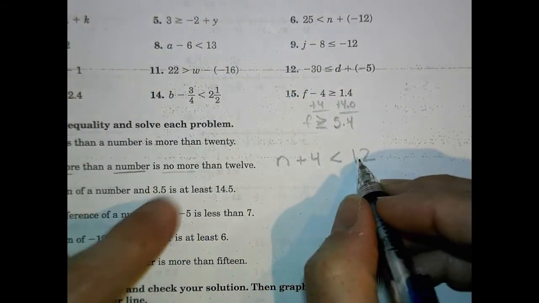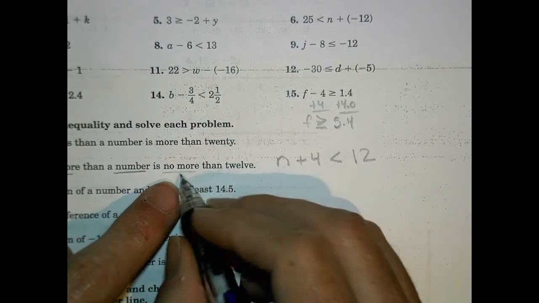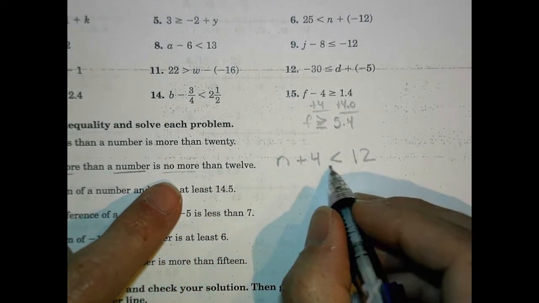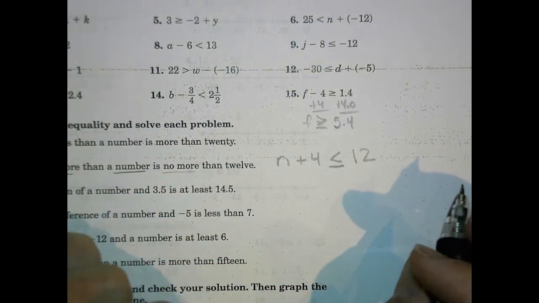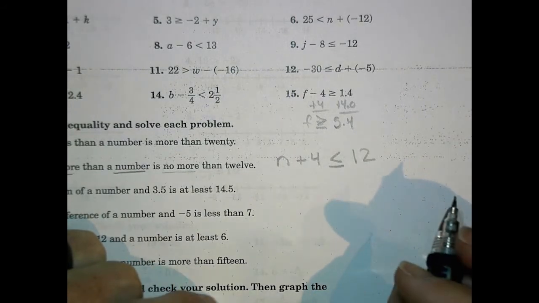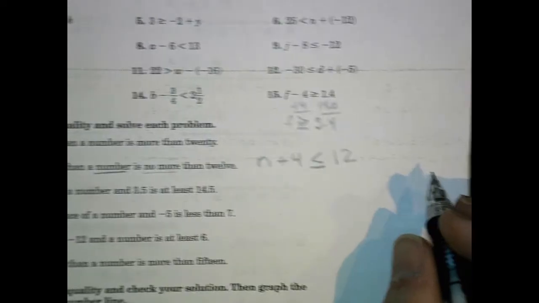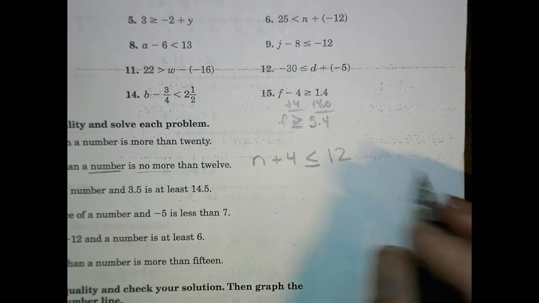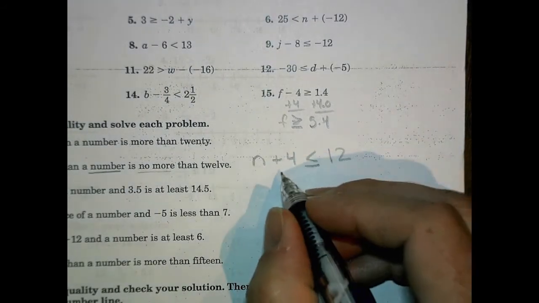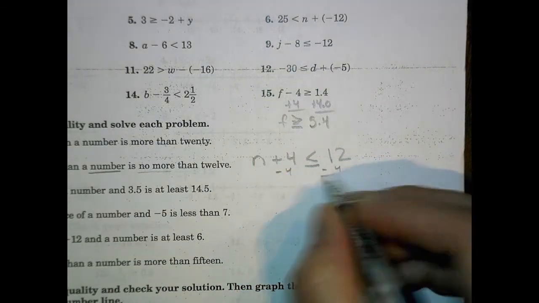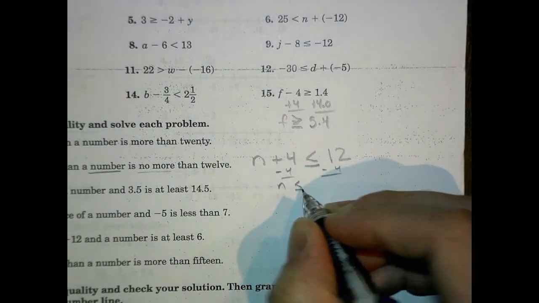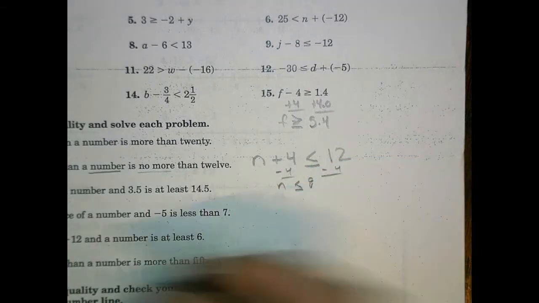So it can't be more than 12, but can it be 12? No more than 12 would say, yeah, it probably could be equal to 12, because it can be 12, just not more than 12. So we'd say n plus 4 is less than or equal to 12. That's probably what our inequality would be there. We would subtract 4, so n is less than or equal to 12 minus 4, which is 8.